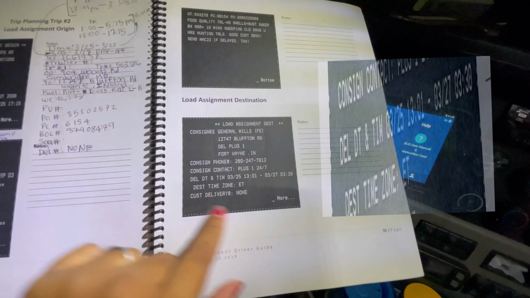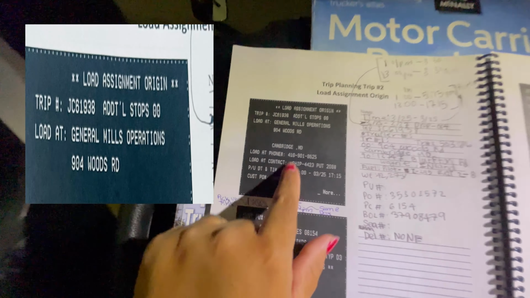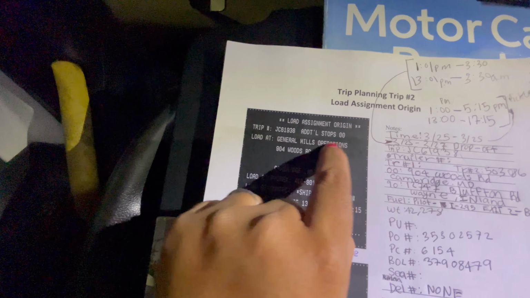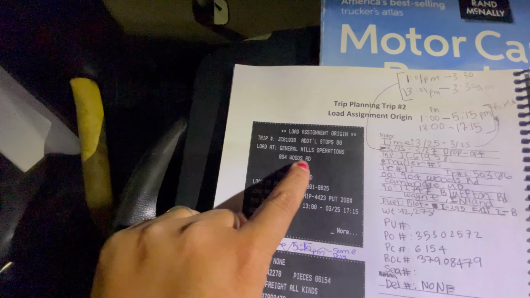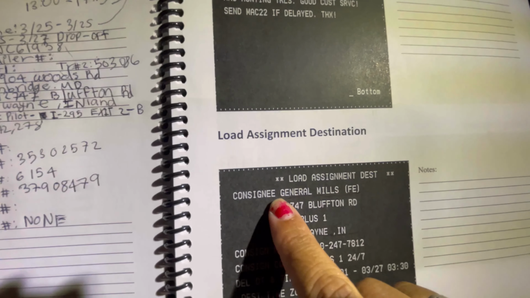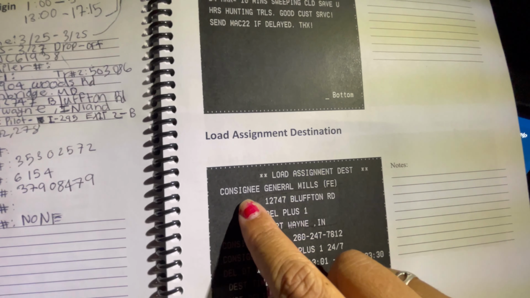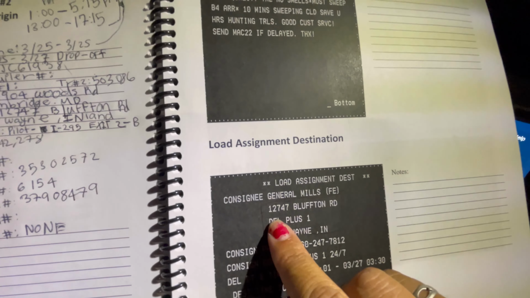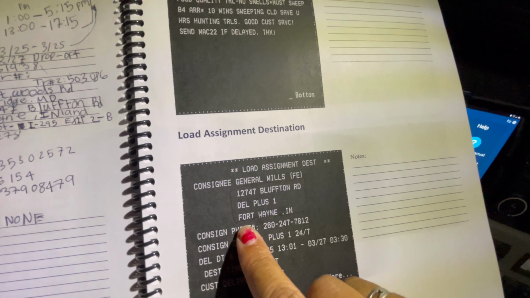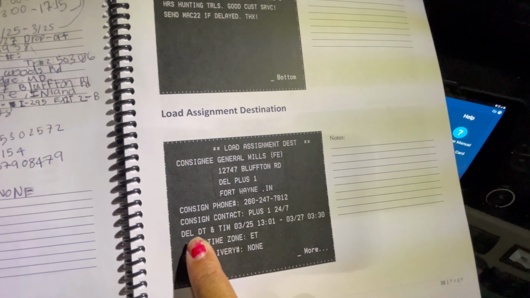Right here, it gives you the trip destination. That is this. It's the origin, where you're picking it up. Right here, it gives you the name of the place that you're going to be picking it up. Right here, it gives you the address. These are the phone numbers of the places you would go. And then right here, same, it gives you the address of where you're going to be dropping off the load. And this is the name of the place you're going to be picking up the load. And this gives you the address of the place you're going to be dropping off the load, that is there.